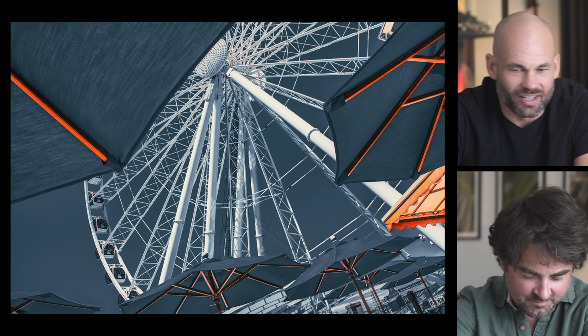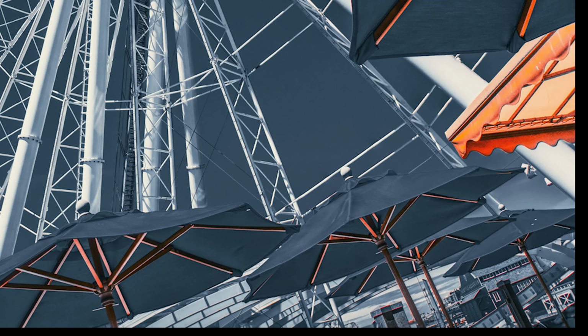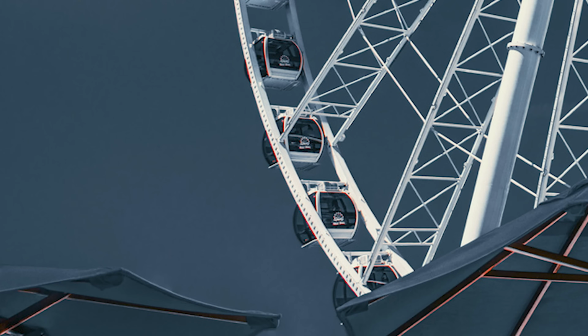Zoom into the bottom right down there. Bottom right. See all that weird orange on different buildings and stuff? Like that's not real. Yeah, and the posts look like they've been painted or something. There's also, on the far left, you can kind of see some haloing around some of the umbrellas.